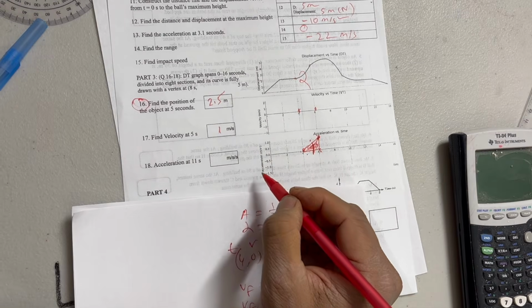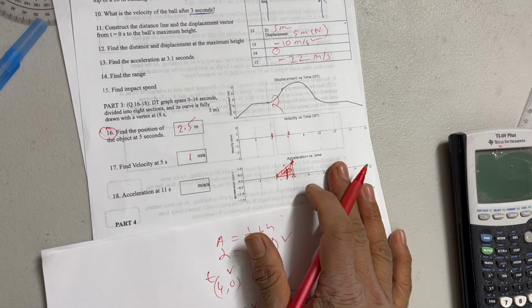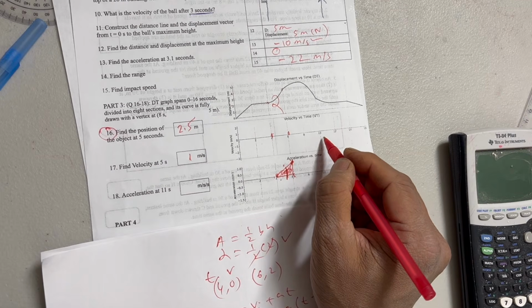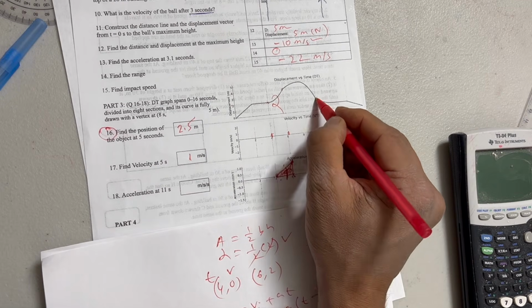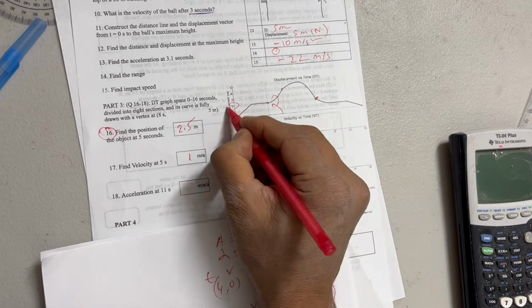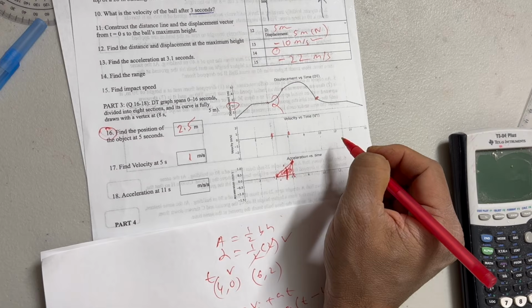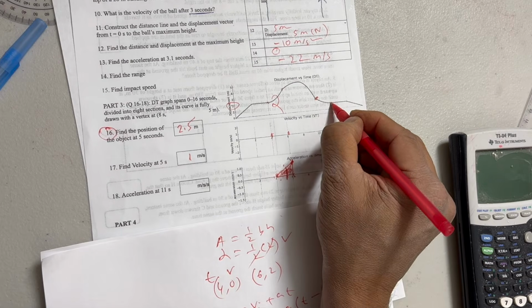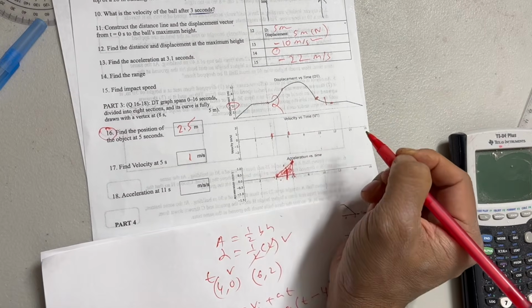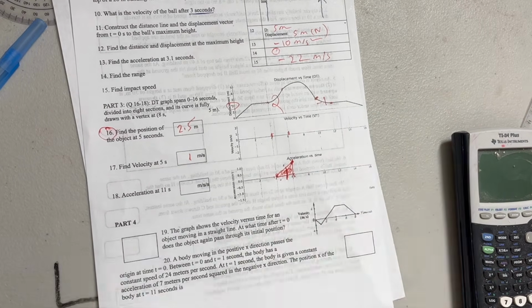Now acceleration at 11 seconds. 11 is between 10 to 12. So at 10, you see is 2. At 12, you see is 1. So it covers only negative 1 meter.